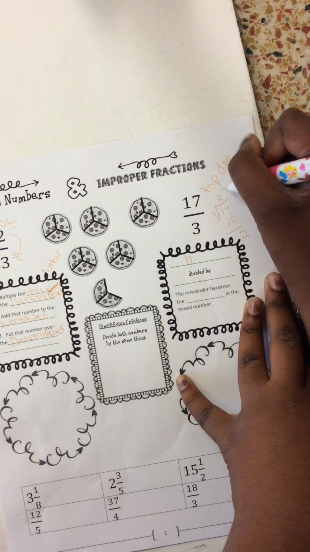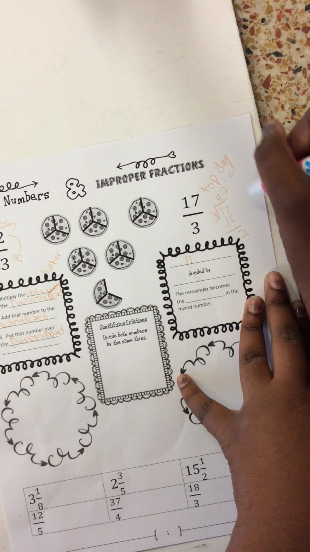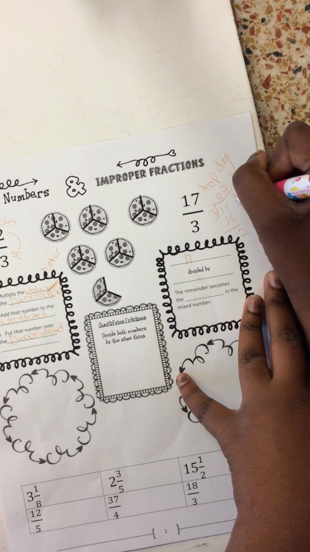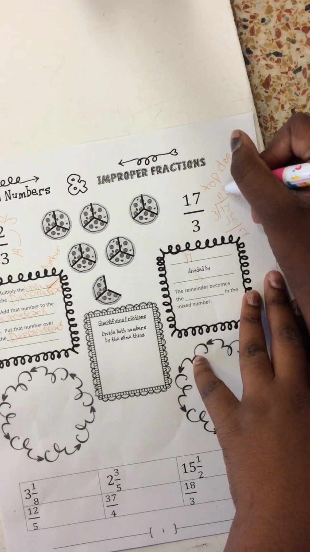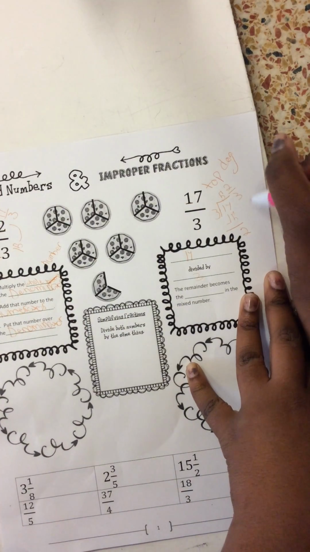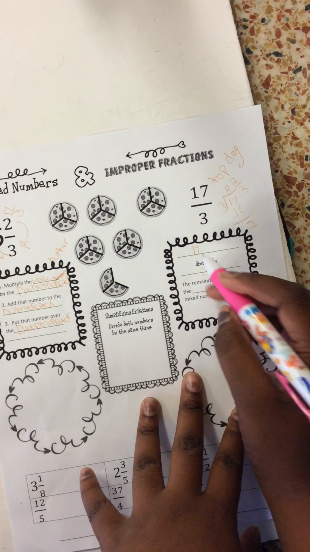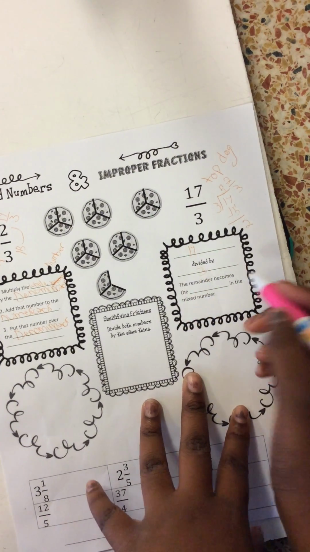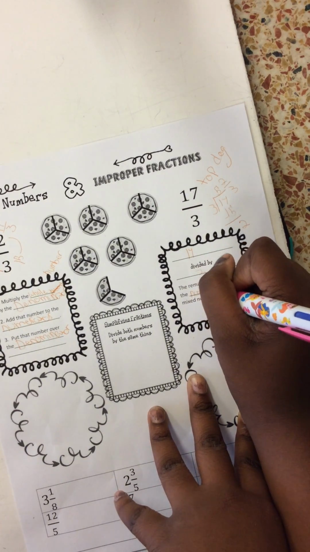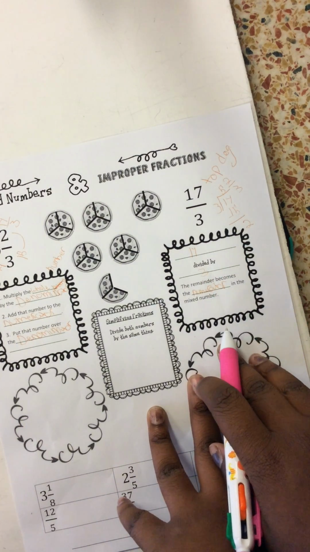We would have 5, and the remainder, which is 2, becomes the numerator, and then the denominator stays 3. And we would have 5 2/3 as our mixed number. So right here, we have our 17 divided by our 3. And the remainder becomes the numerator in the mixed number.